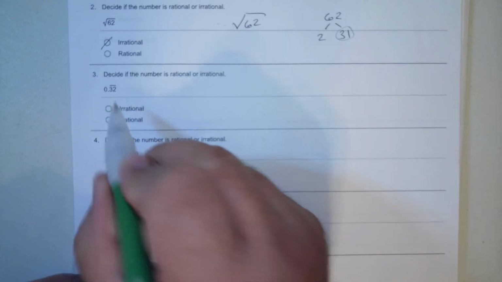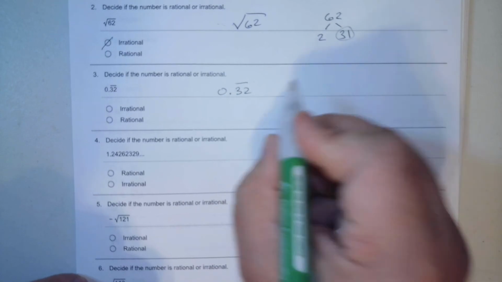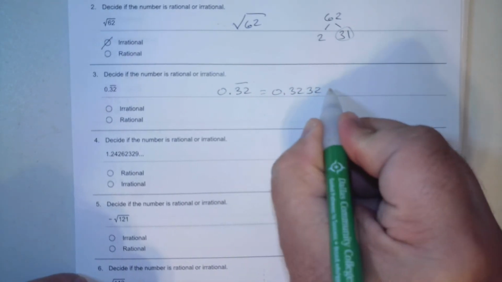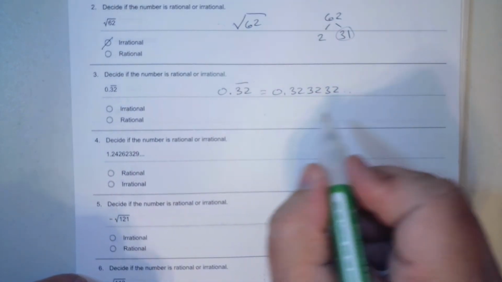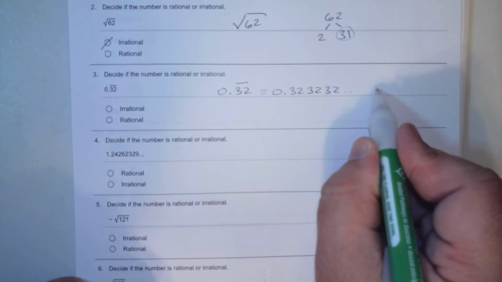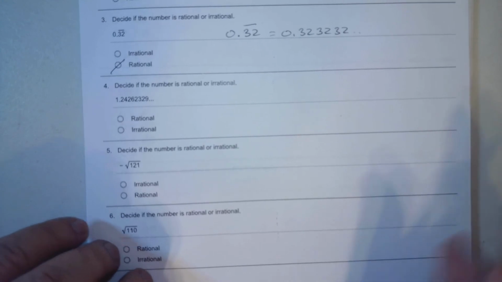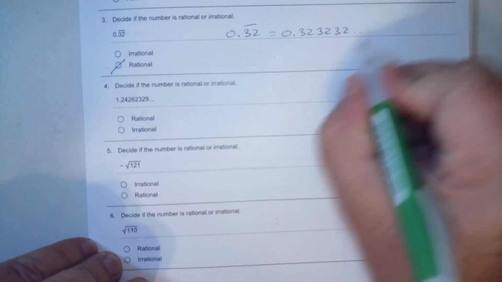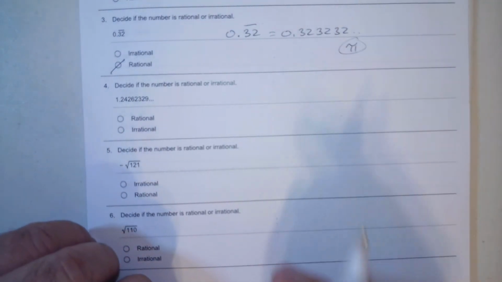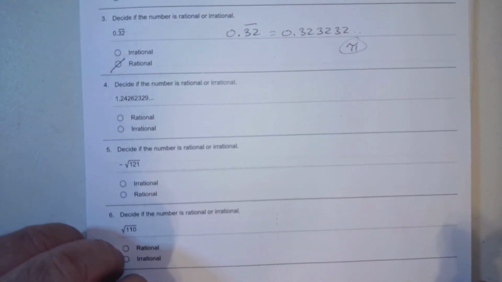Decide if the number is rational or irrational. 0.32 with a bar over it. So 0.32, 32, 32. So there's a distinct pattern here. Because there's a pattern that we could predict, it's rational. An example of an irrational decimal is pi. If you look it up, it goes on for infinity. But no, there's no pattern, no repeating number, no anything.